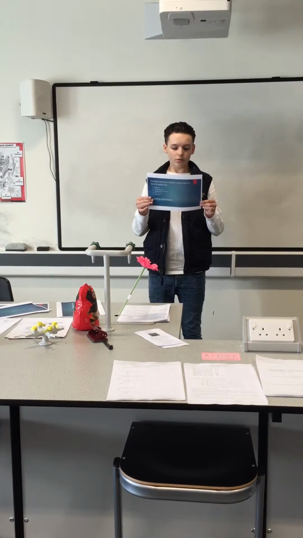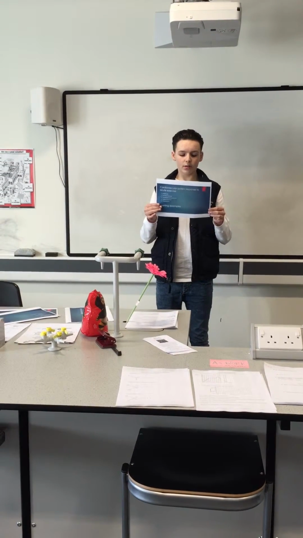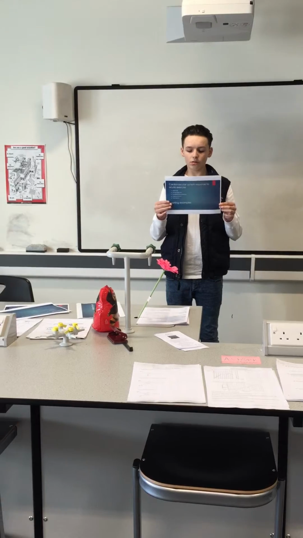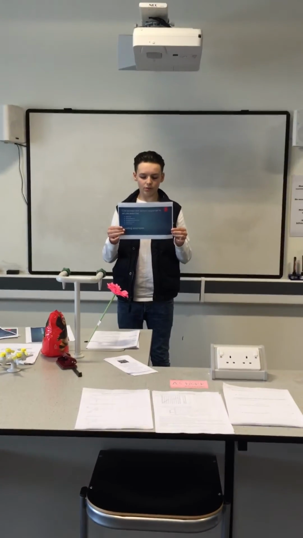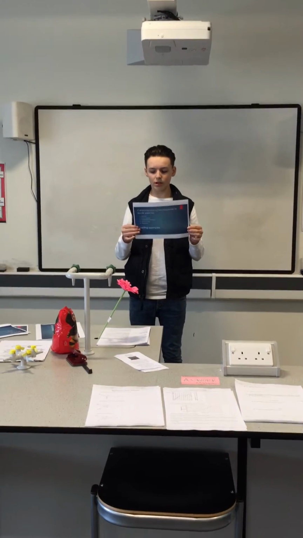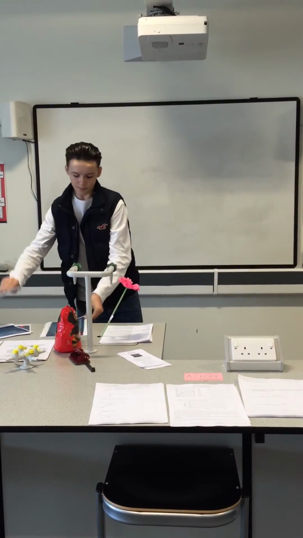Vasoconstriction. Vasoconstriction is if your body temperature goes too low. The vessels constrict, which means they decrease in size. This results in less body heat being lost across the skin and then going into the air.